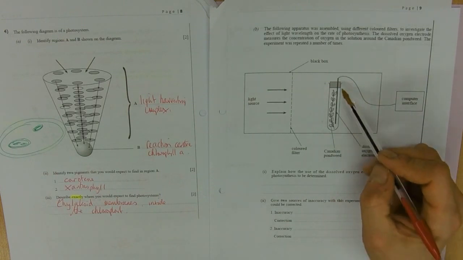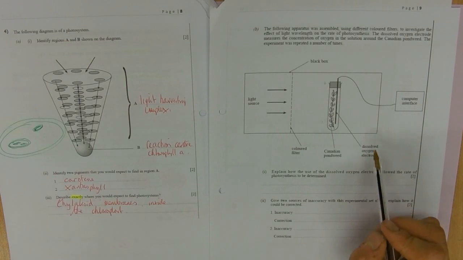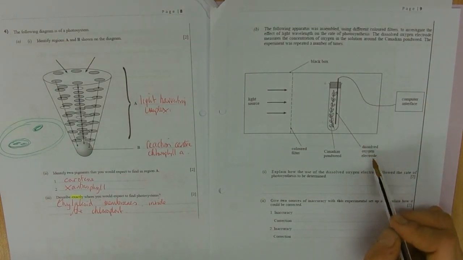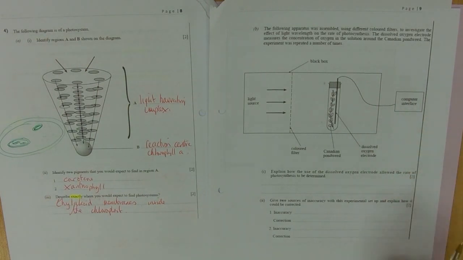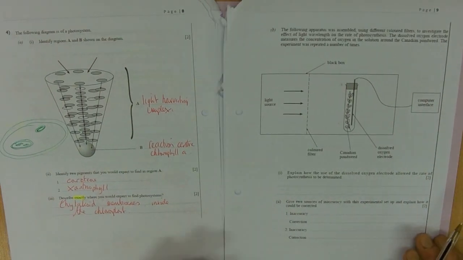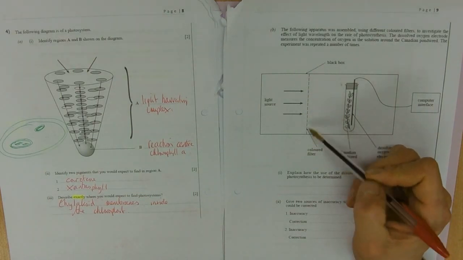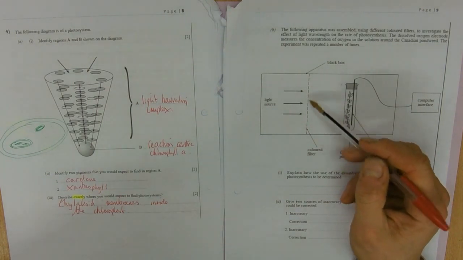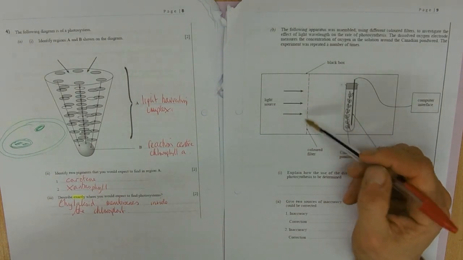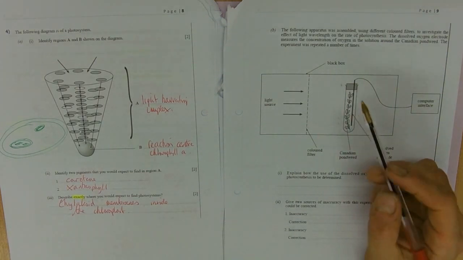This is an electrode, so this will generate an electric current, and the electric current will be dependent on how much oxygen is there, and the computer will time it and see how much is produced over how much time. And we've got a coloured filter there, so you might have seen this with your algae balls experiment with different filters and different wavelengths of light.